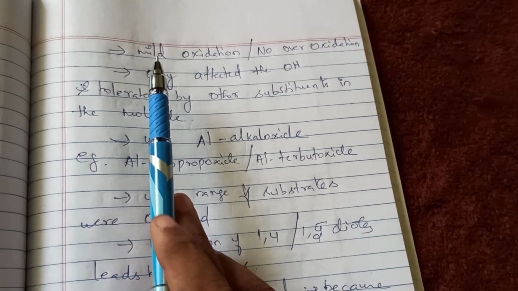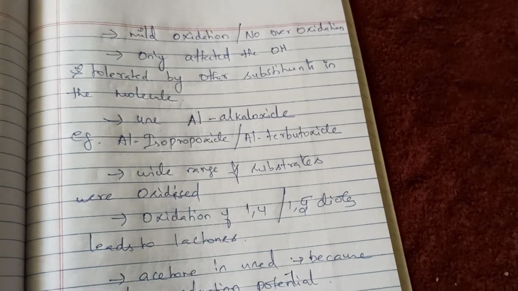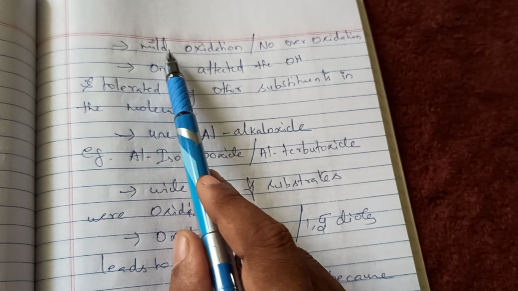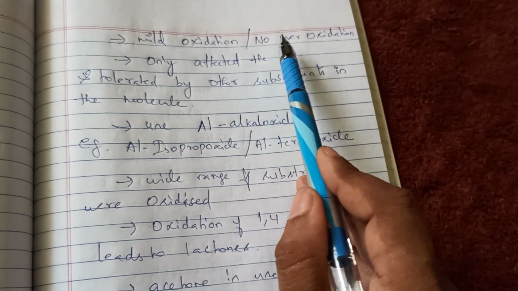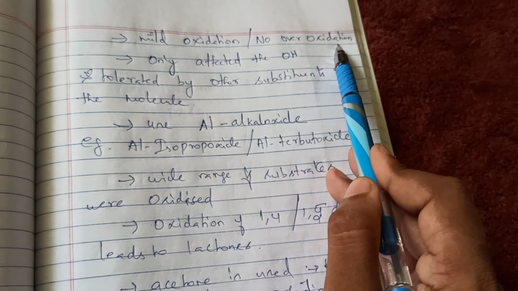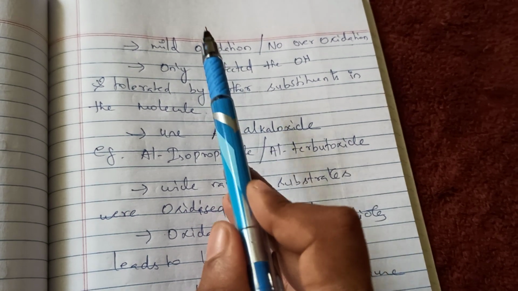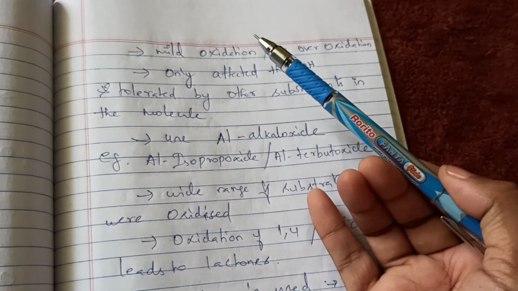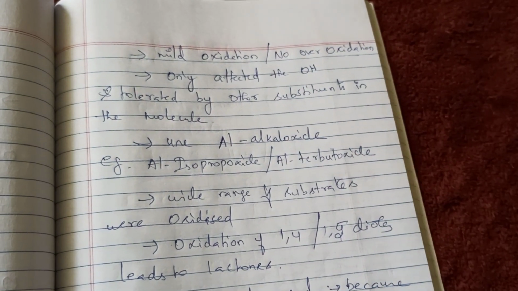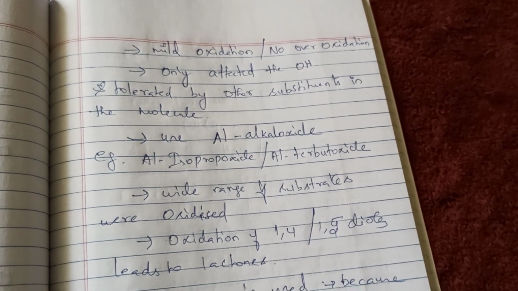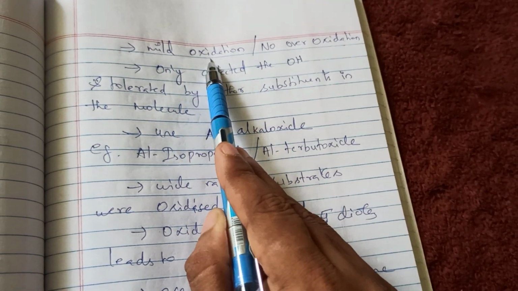So what are the advantages or applications of Oppenauer oxidation? The first one: Oppenauer oxidation is a mild oxidation. It won't go for over-oxidation. That is, it easily converts primary alcohol into an aldehyde and secondary alcohol into a ketone, not to the extent of becoming acids. So there is no over-oxidation; it is a mild oxidation process.